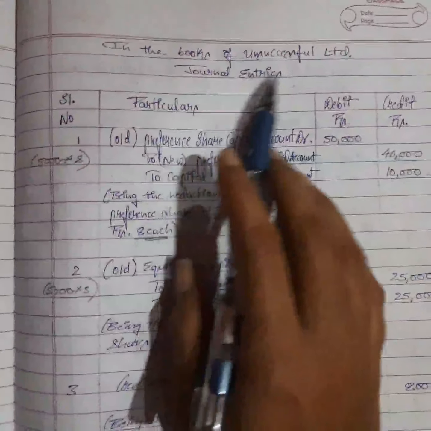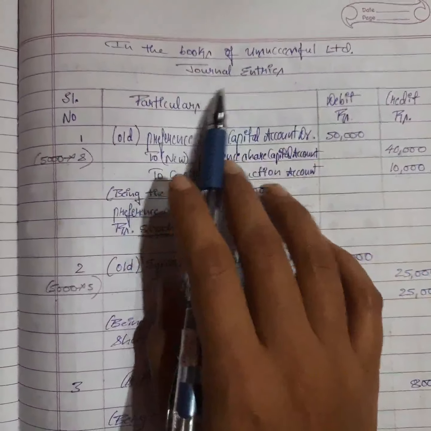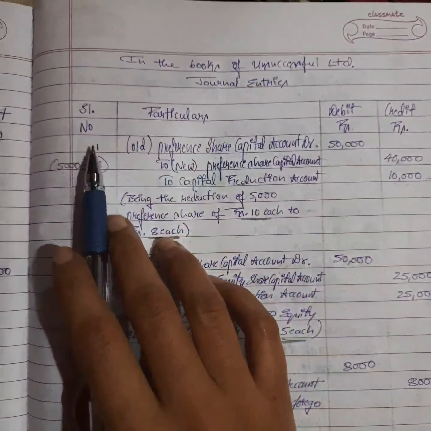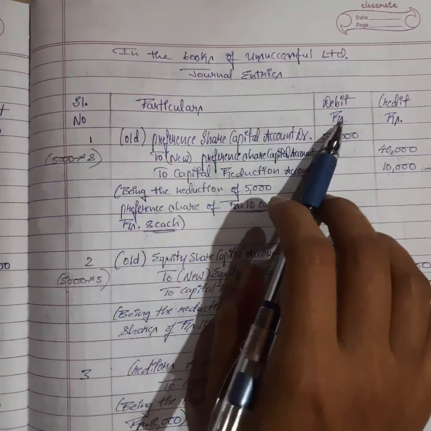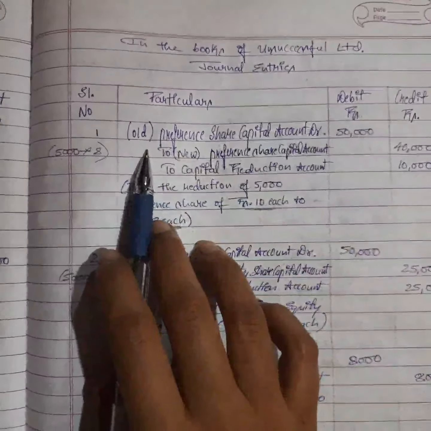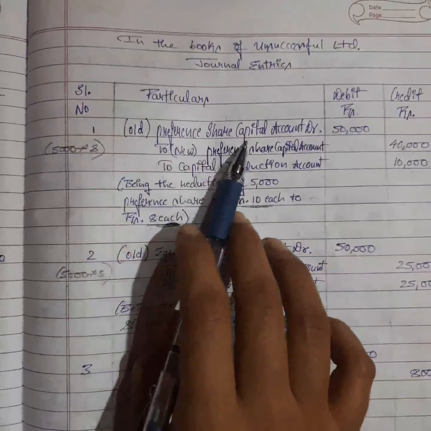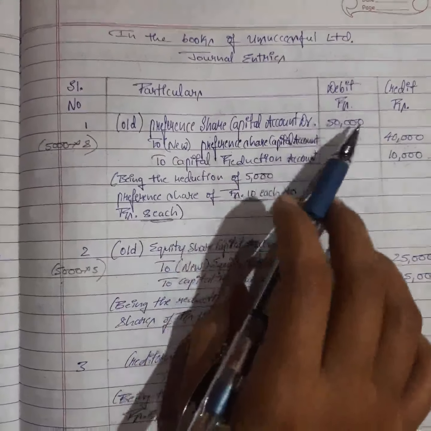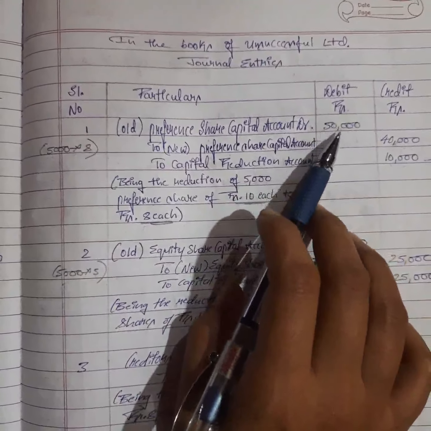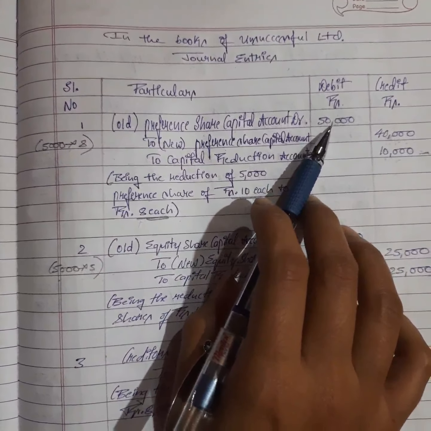Coming to solution, in the books of Unsuccessful Limited, journal entries, 4 columns, serial number, particulars, debit rupees, credit rupees. Coming to first entry, old preference share capital account debit 50,000. This amount will be available in the balance sheet.